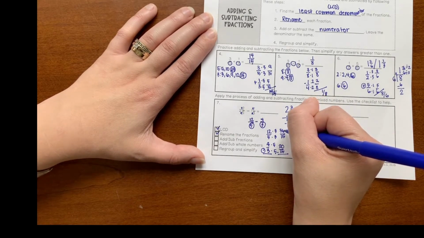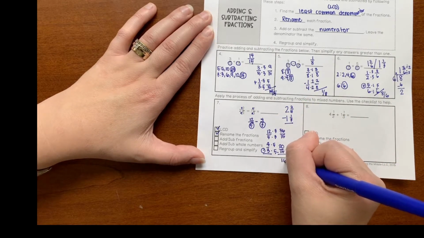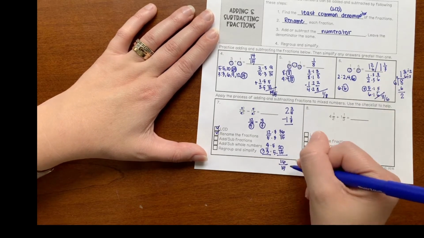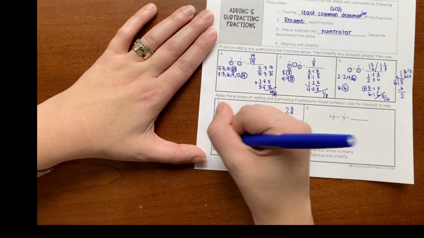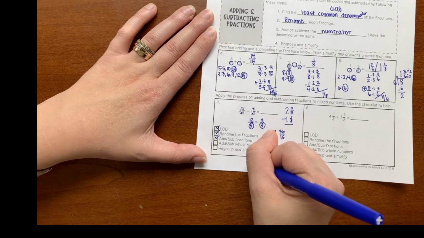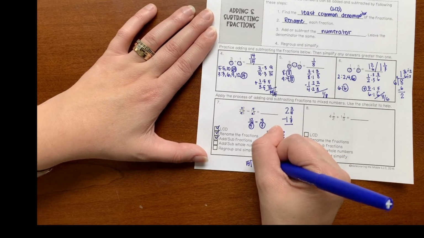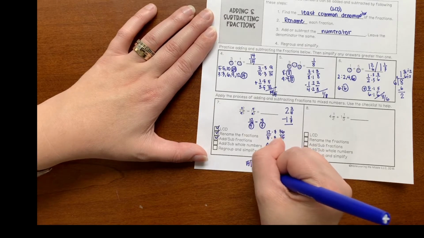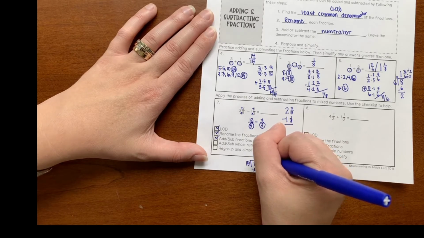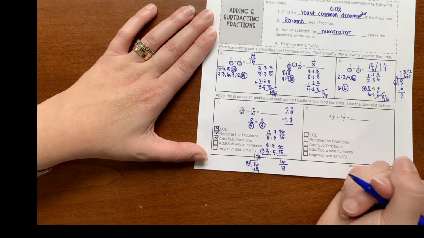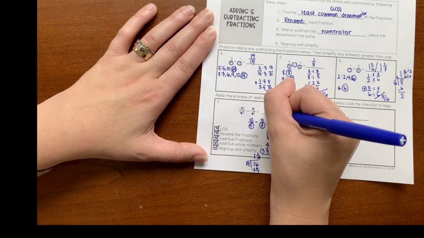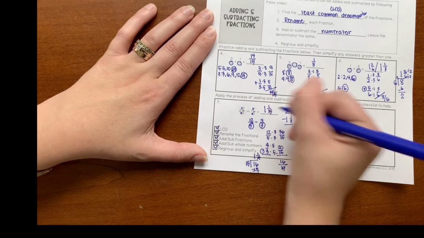Now I'm going to subtract my numerators. So 36 minus 20, I know, is 16. And then I leave my denominator alone. I know I cannot leave this improper fraction. So I'm going to divide my numerator by my denominator. So 15 goes into 16 one time. 1 times 15 is 15. And when I subtract 16 minus 15, I get 1. The remainder is my numerator, and 15 stays as my denominator. I know that I can't simplify this, so my answer is 1 and 1/15.